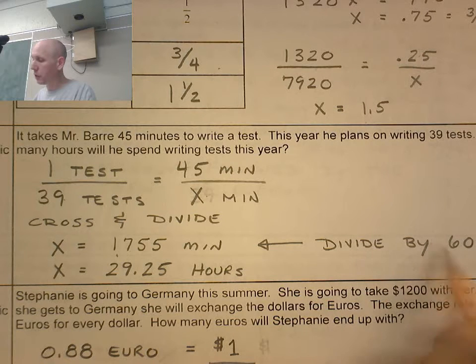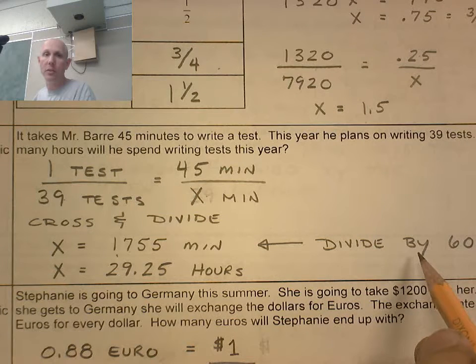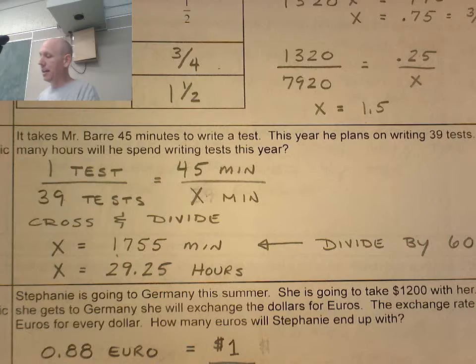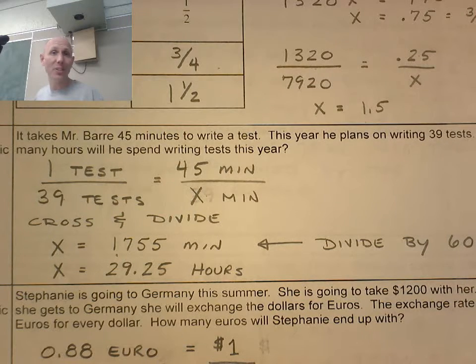So here's a unit conversion right here. I'm going from minutes into hours. And at this level, I assume that you know that there are 60 minutes in an hour.